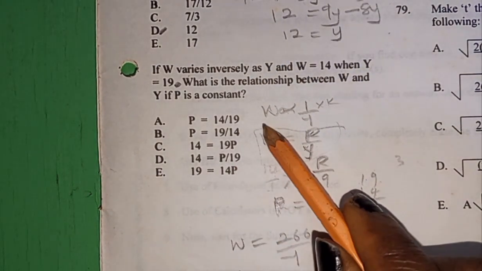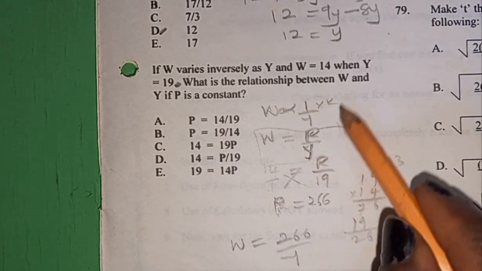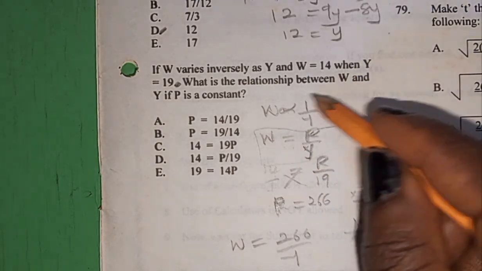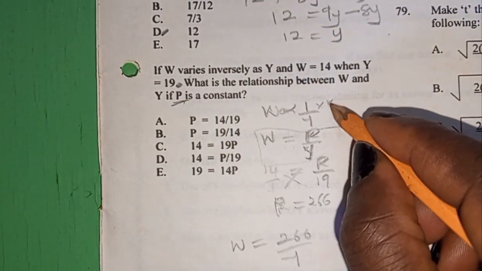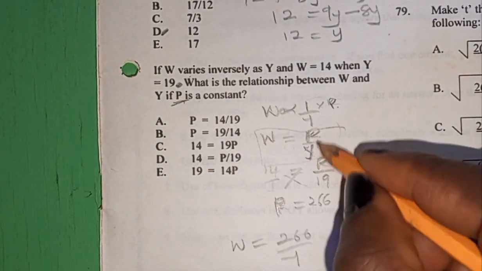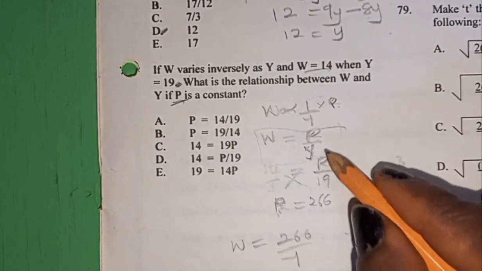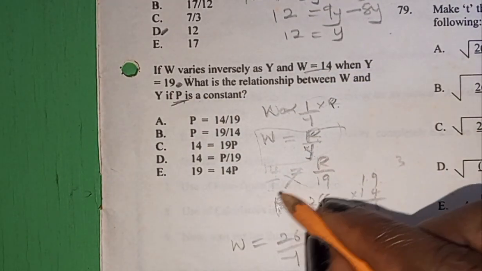From the beginning, W is this. I change the symbol to an equality sign, multiply here by K, that's K P. We're told to use P as a constant, no problem. So P times 1, P over Y, okay? Then you substitute W for 14, as in 14, Y is 19, and then I cross multiply.